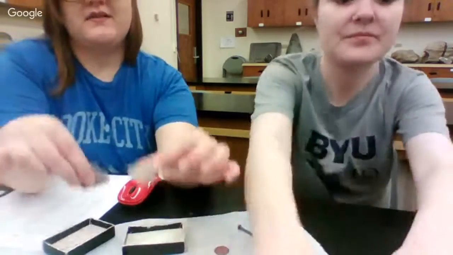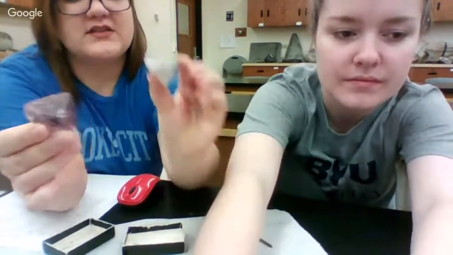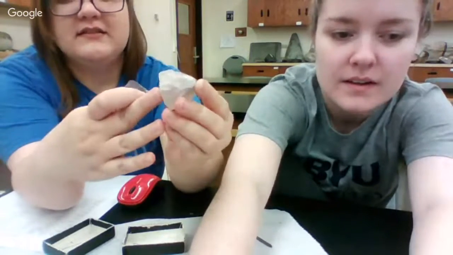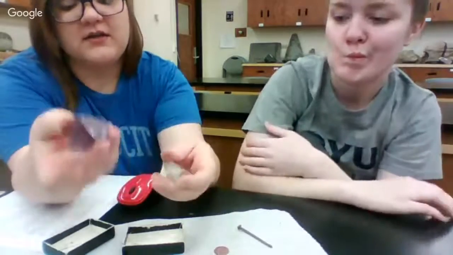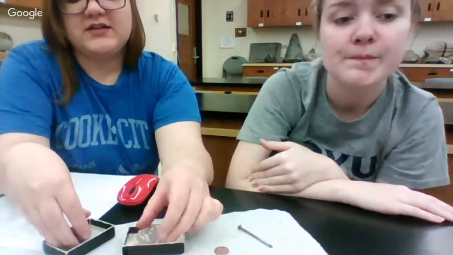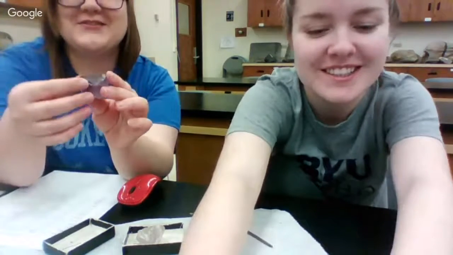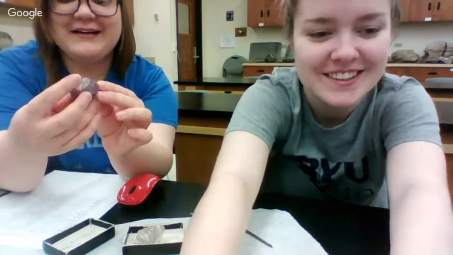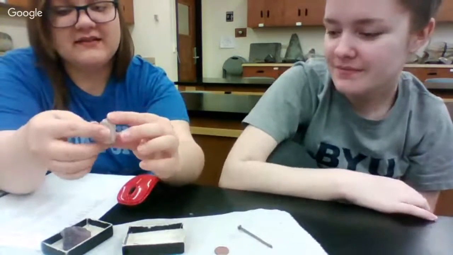Ooh, they're very different. So, as you can tell, color again cannot be a factor, because from her drawer we have this, which is more the colorless one, and then mine's a purple. So again, color cannot really help with this. Okay, luster. It looks like it has a, but not vitreous luster. Yes, let's say vitreous. Yeah. Okay.